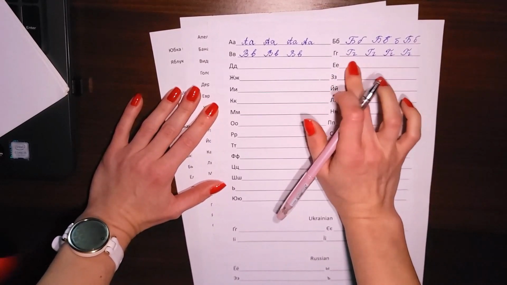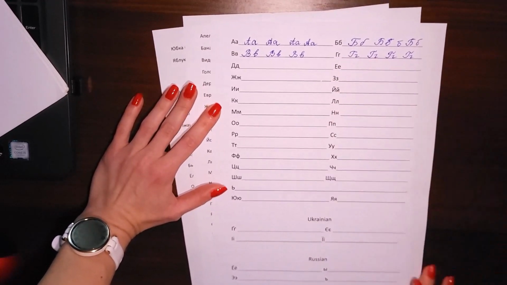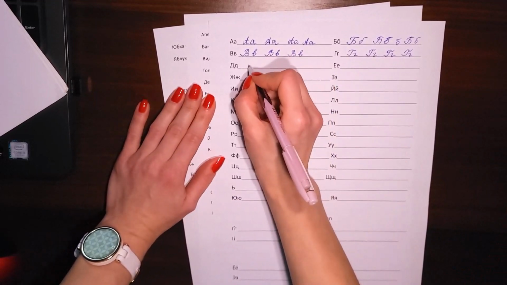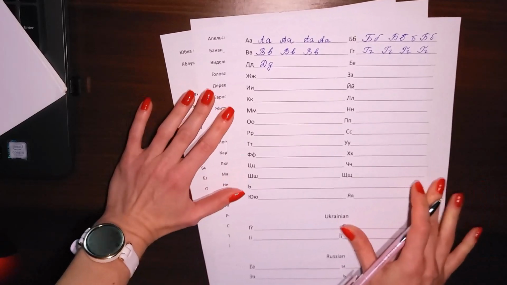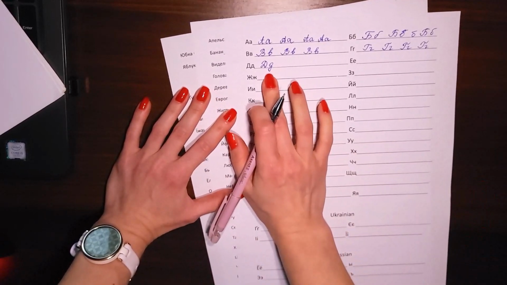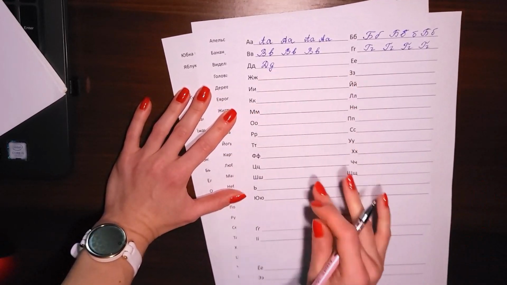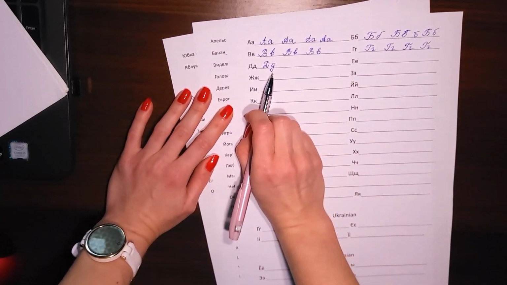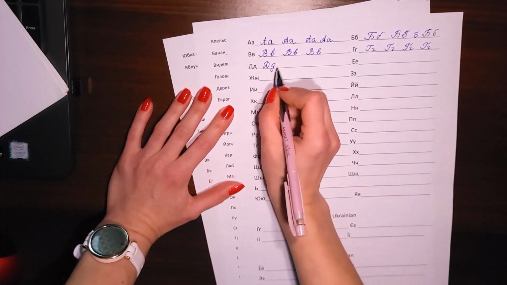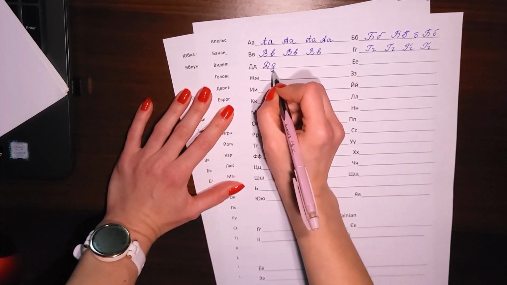But a lot of people write like first variants. D. For some foreigners, this letter, small letter D, can confuse them because it looks like G in English. But in Russian and Ukrainian language, it's letter D.